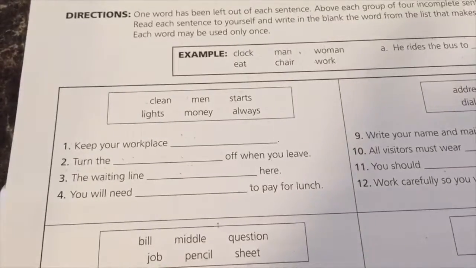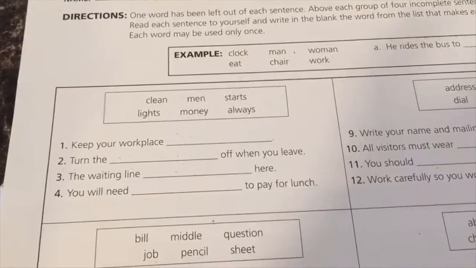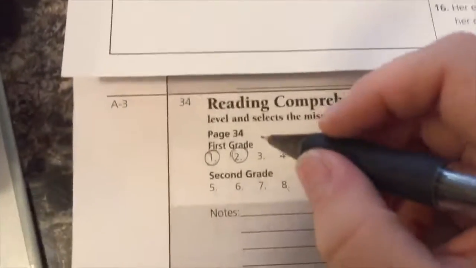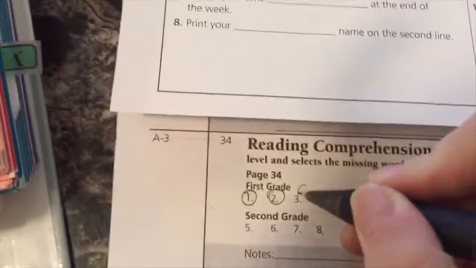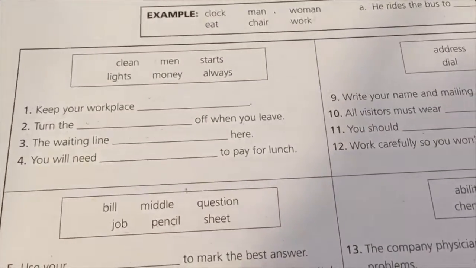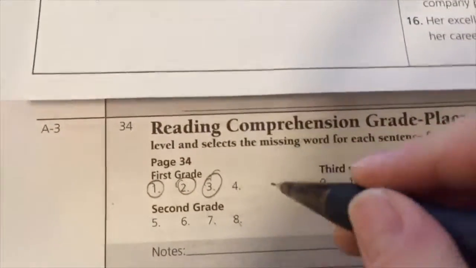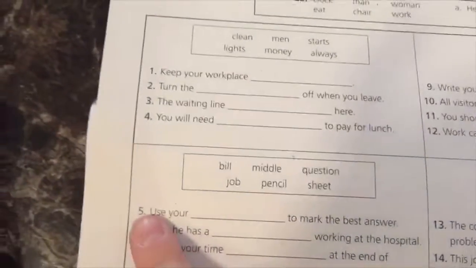The waiting line starts here. You will need money to pay for lunch. Number 5.